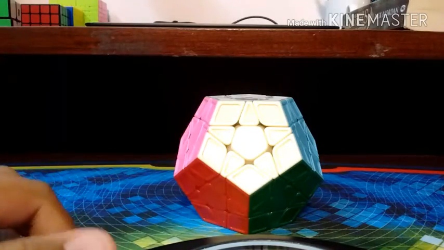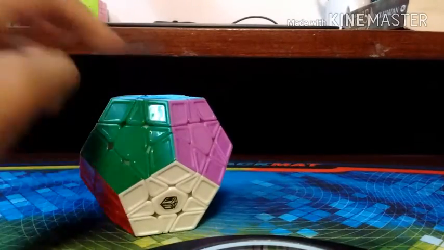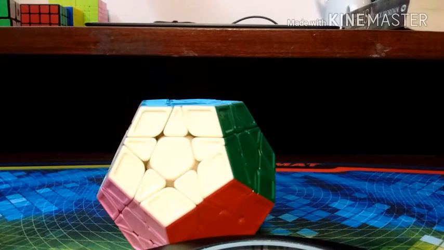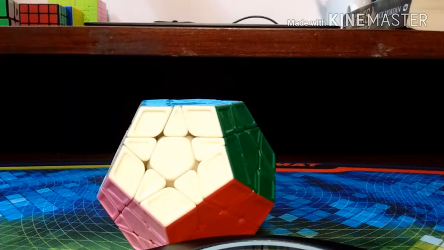The last layer, the last part fix, I'll show you in the next tutorial. So that's part 2, which will be coming out tomorrow.